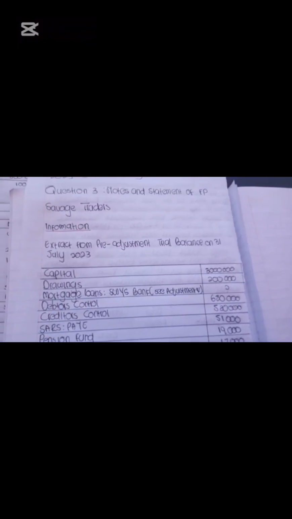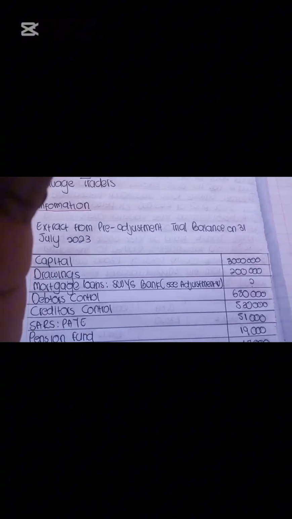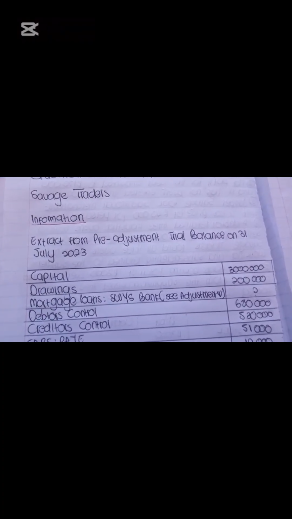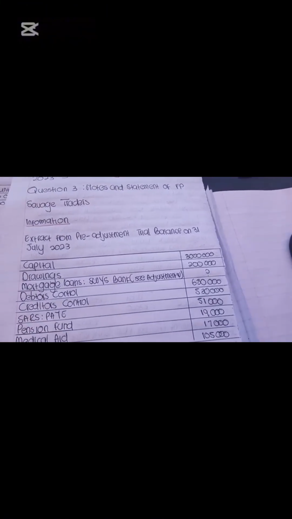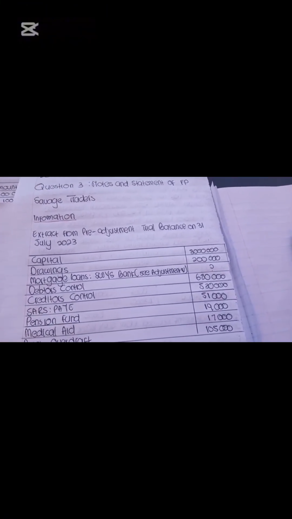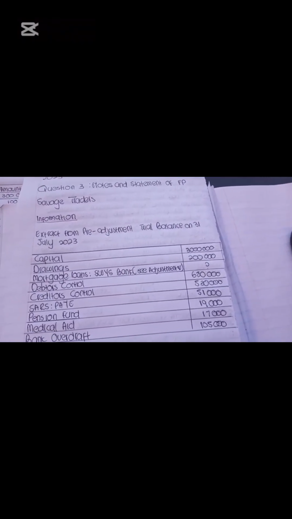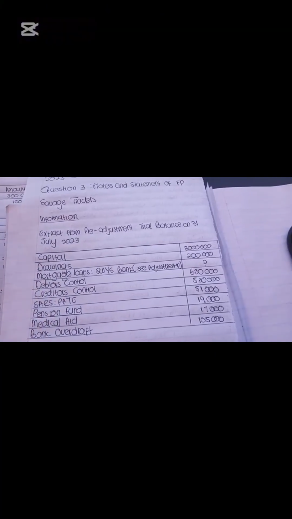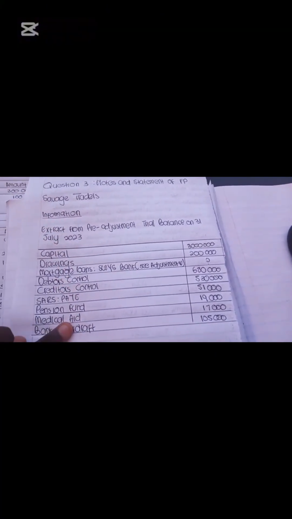So right now, when we go through the information, the question itself, we find an extract from a pre-adjustment trial balance, as you can see here, and the date is 31 July 2023. So we are going to use this extract. That means when we go to our required, the statement that we are preparing is for 31 July 2023. So we see that on the 31 July 2023, the owner had these amounts.